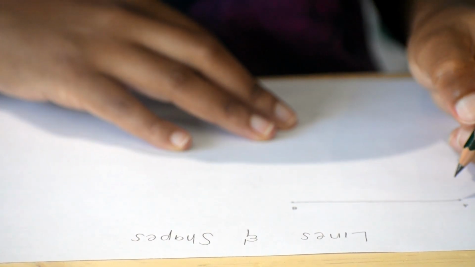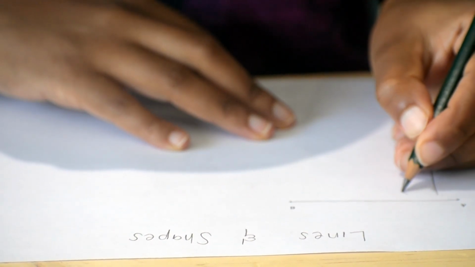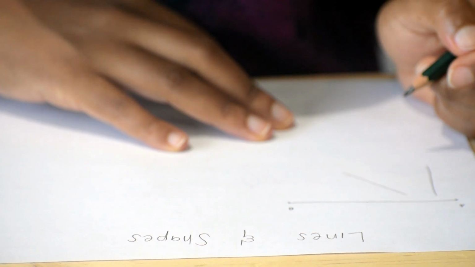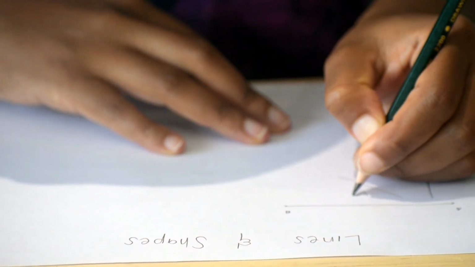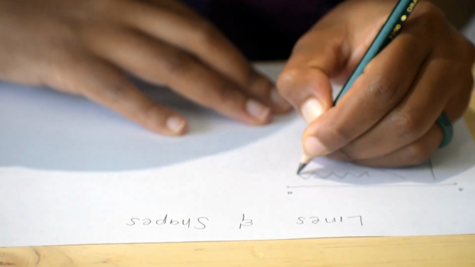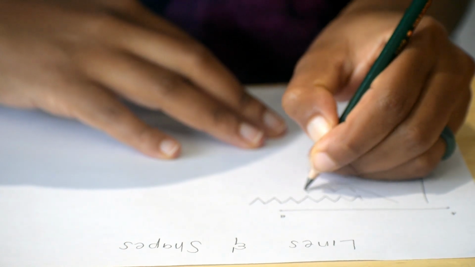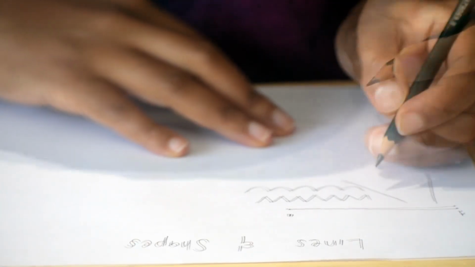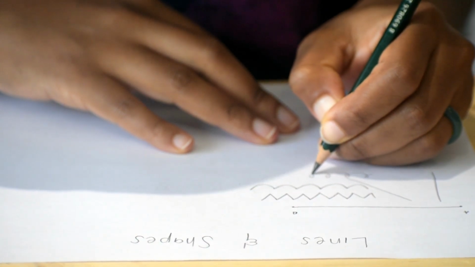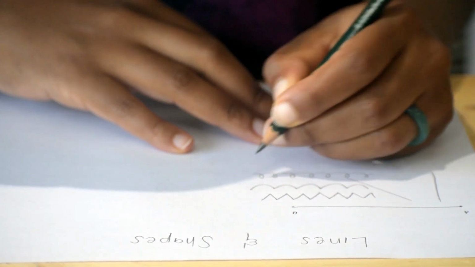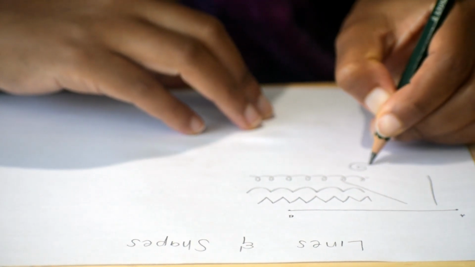You get your vertical, you get your horizontal, you get your diagonal, which can go either way. You can also play around with your lines by going zigzag with it as well. What you can also do is create different kinds of designs using your lines. You can also achieve these wavy lines that are softer than the zigzags. You also get your spirals.